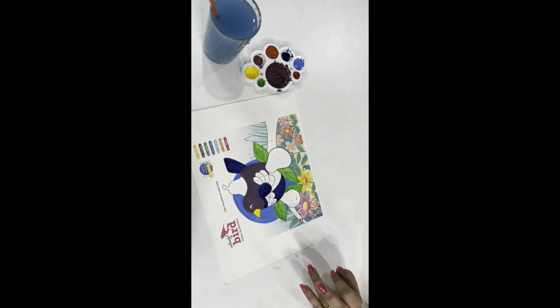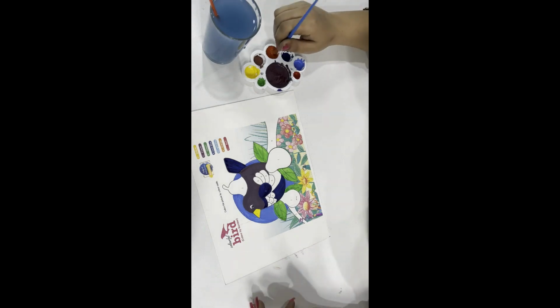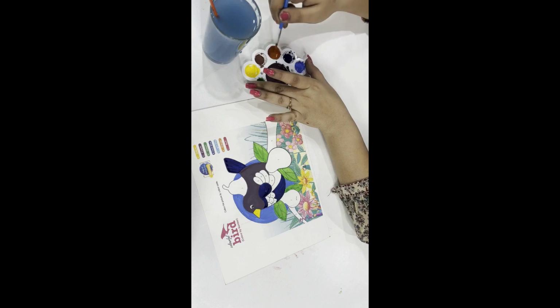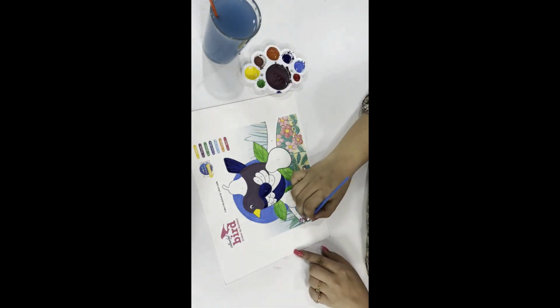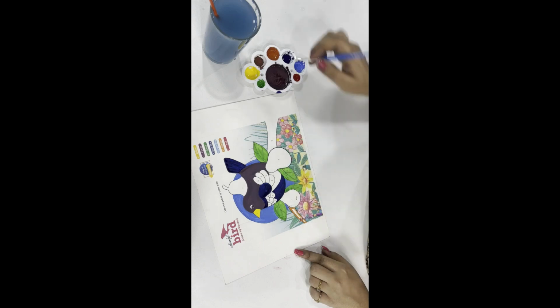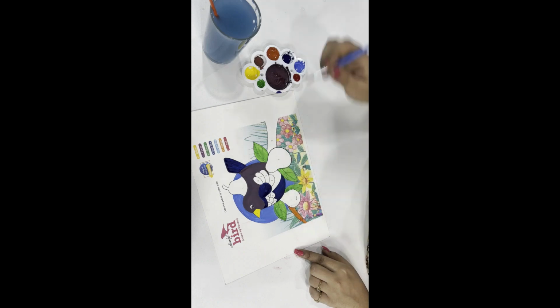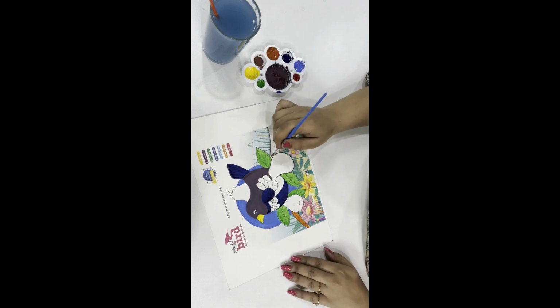6 is orange. So let's go. Continuing number 6 this side.